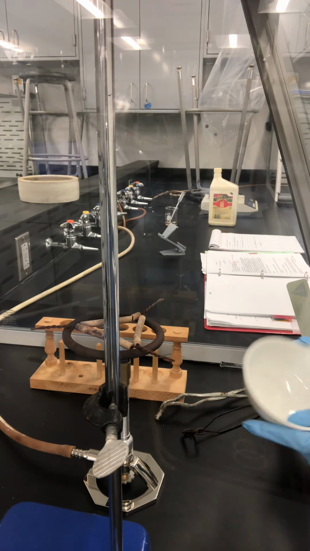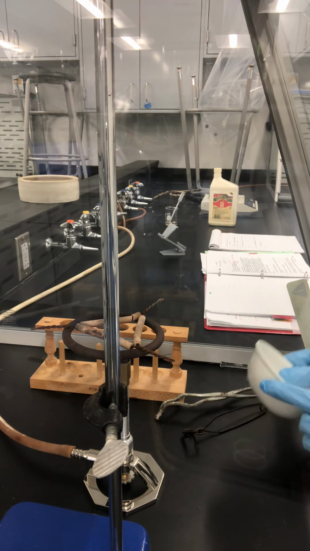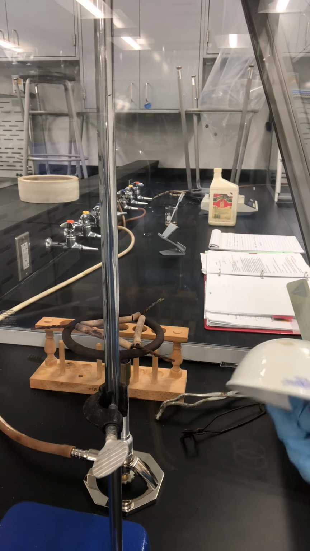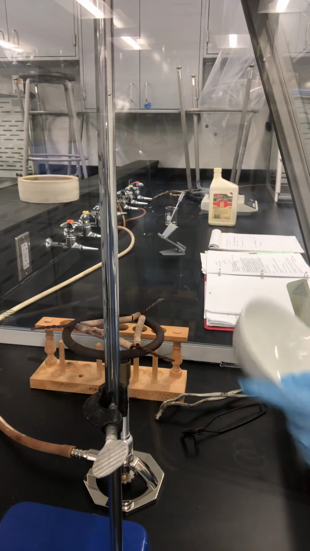Okay, now since I already cooled that down, I need to put it on the balance to measure how many grams this evaporating dish is by itself.